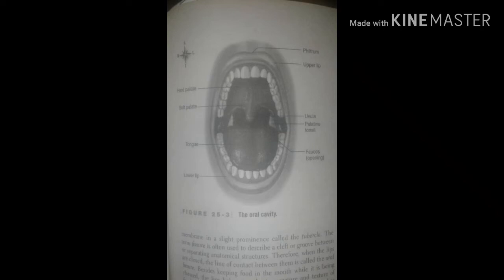Lips. The lips are covered externally by skin and internally by mucous membrane that continues into the oral cavity and lines the mouth. The junction between skin and mucous membrane is highly sensitive and easily irritated. The upper lip is marked near the midline by a shallow vertical groove called the philtrum, which ends in the junction between skin and mucosa.